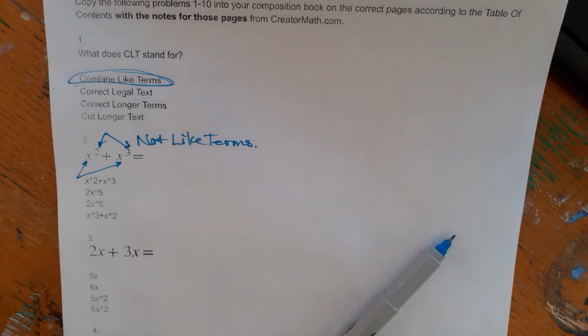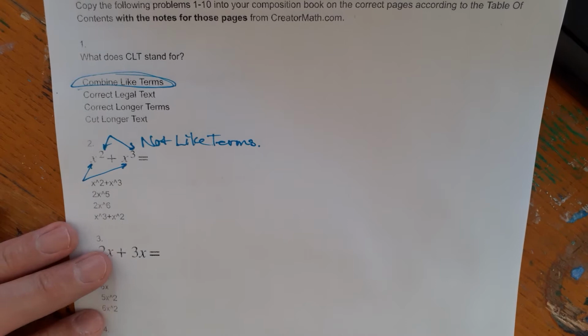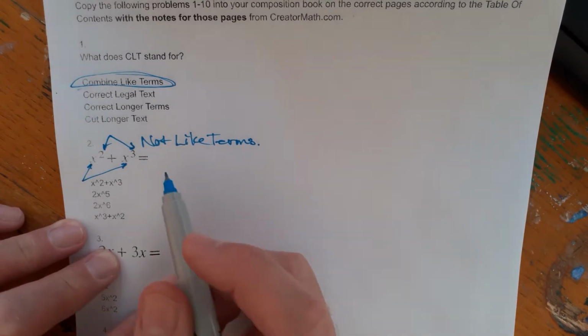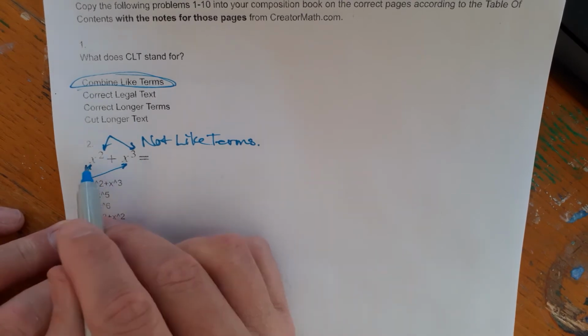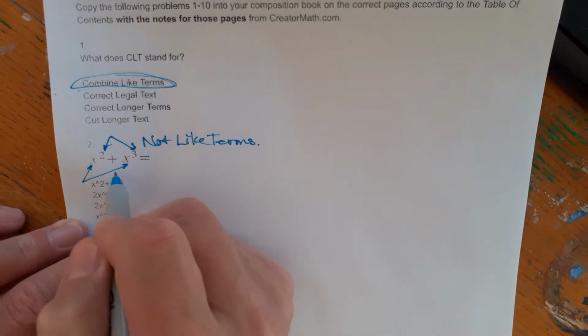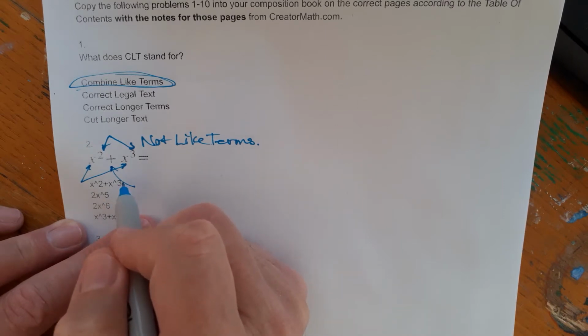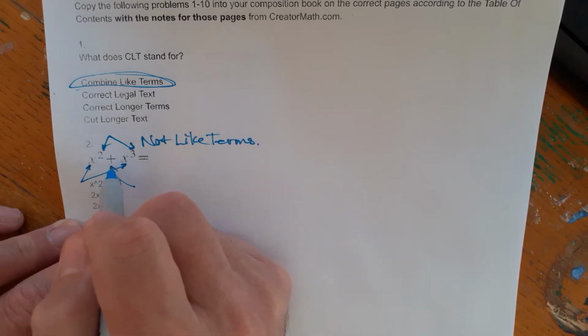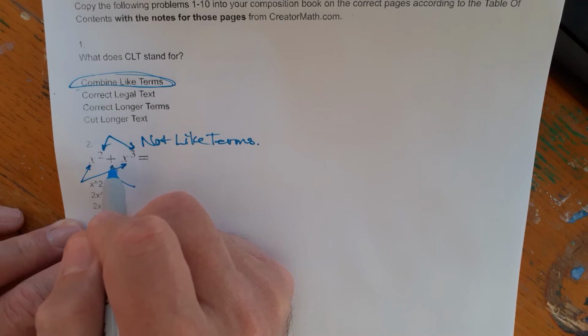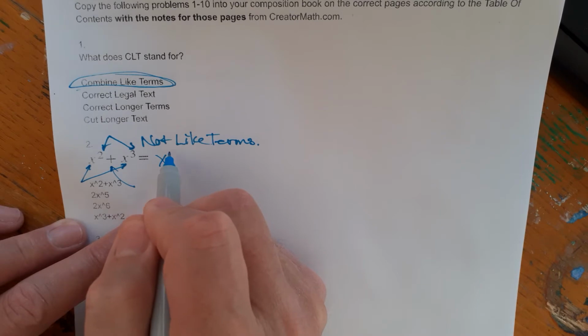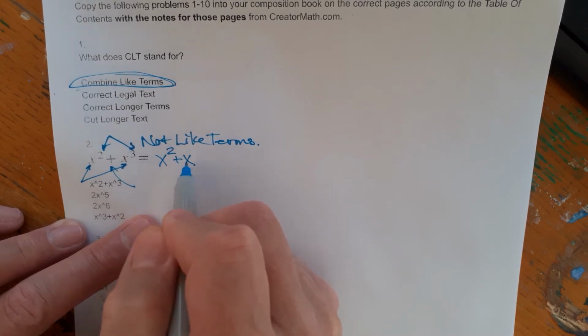And so the trick of this whole thing is they're kind of tricking us, or sort of leading us into, are we going to make a mistake or not? These cannot be combined. The best you can do is just rewrite these. And notice we're adding these. We're not multiplying. If you look at the prior lesson, we multiplied. This is an addition symbol. The operation between these is addition. So these cannot be added. They are not like terms. So this remains x squared plus x cubed.